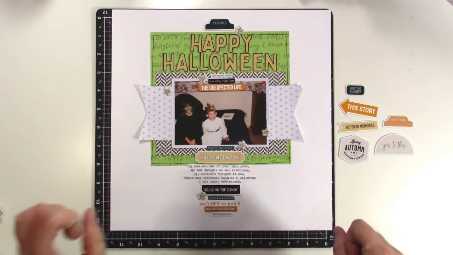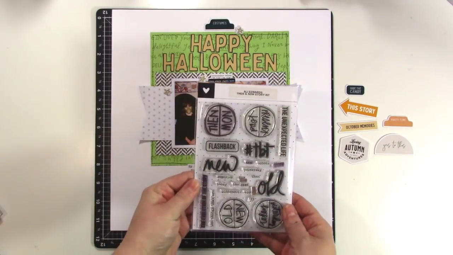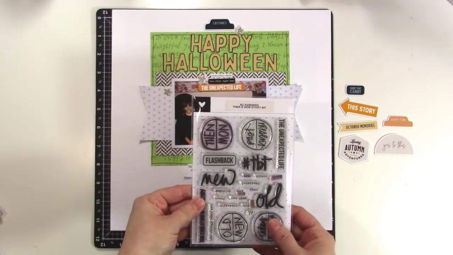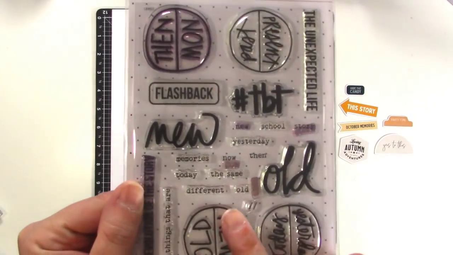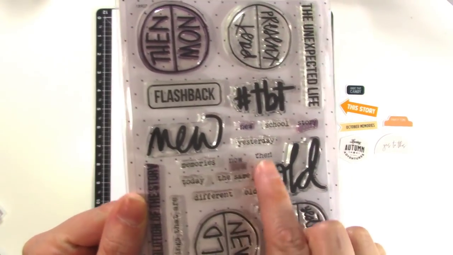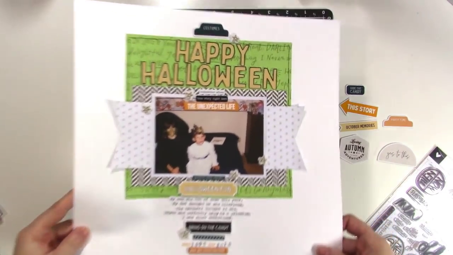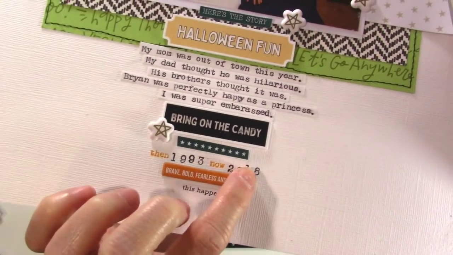Now, something that I use a ton is my Then and Now stamp set. This is one of the first story kits that Alie did, and I use the Now and Then stamps. You can see they're the ones that are used and kind of falling everywhere for layouts that are older. So you can see here I stamped Then 1993, Now 2018.